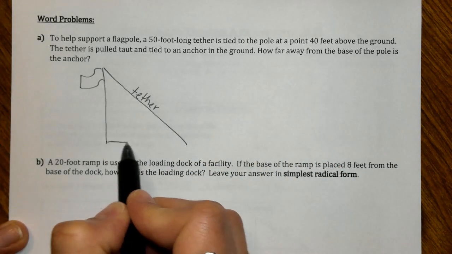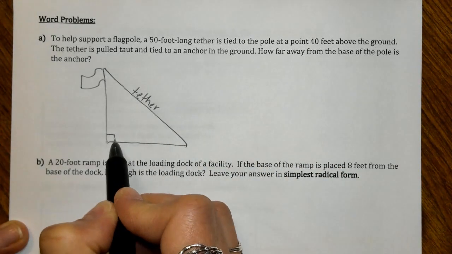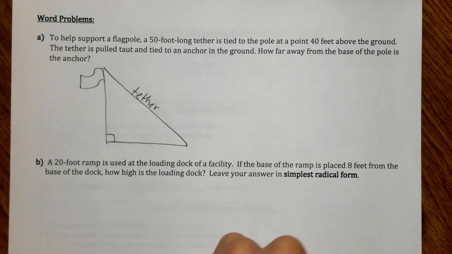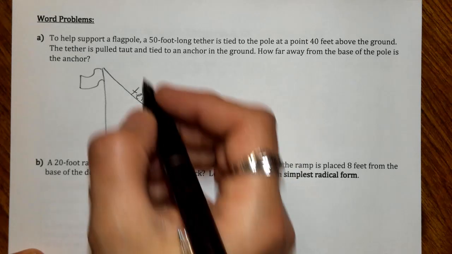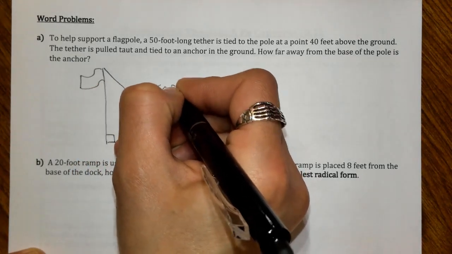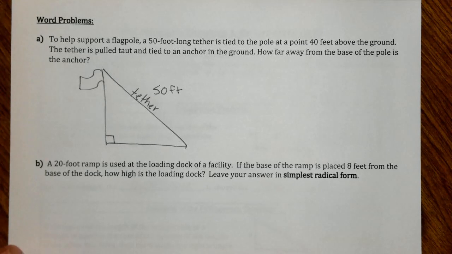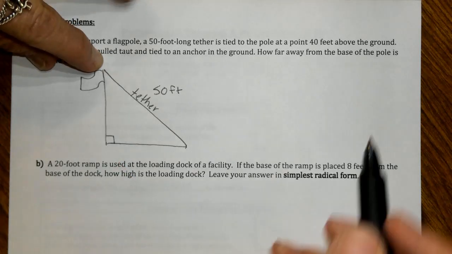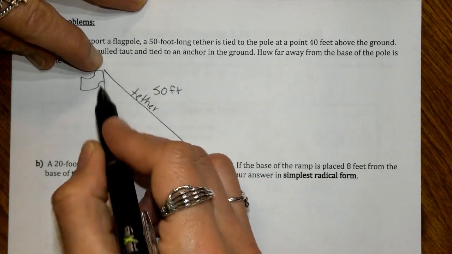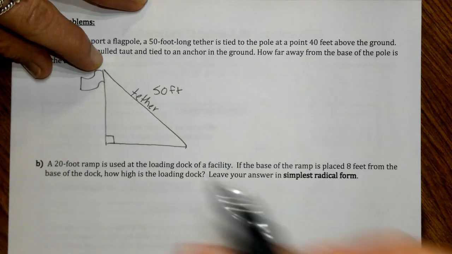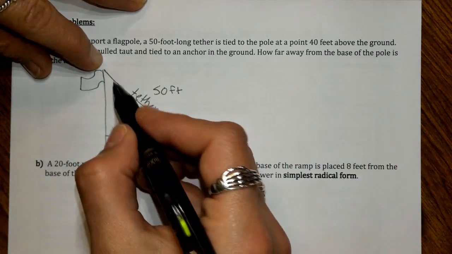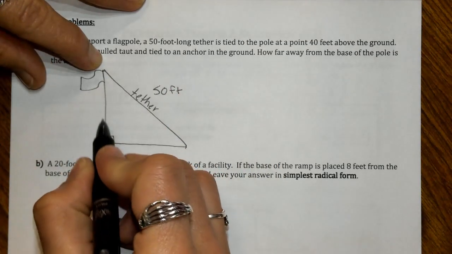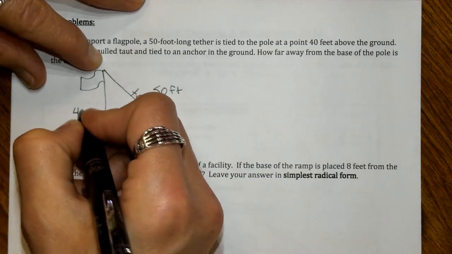Now, we know that the ground is right here, horizontal. The flagpole and the ground will always form a 90-degree angle, unless the wind really blew the pole over, but we always assume it's a 90-degree angle where the pole and the ground meet. So this tether is 50 feet long, so this tether is 50 foot. It's tied to the pole at a point 40 feet above the ground, which means that tie is 40 feet above. Now, it might be down here, who knows? It didn't say it was at the top, but where it is tied to the pole is 40 feet above the ground, right here.